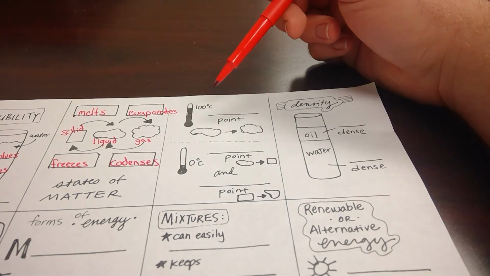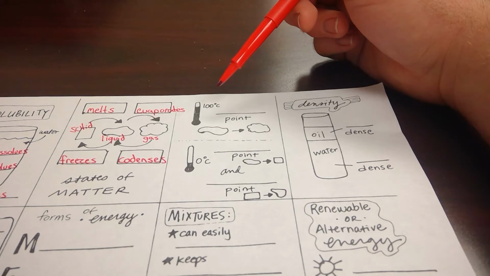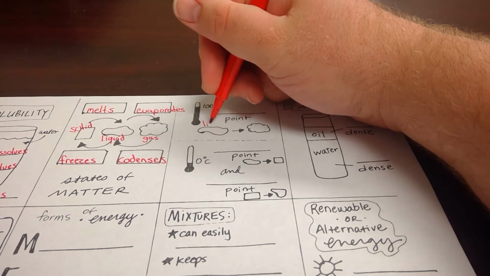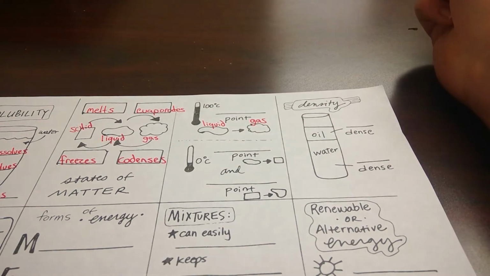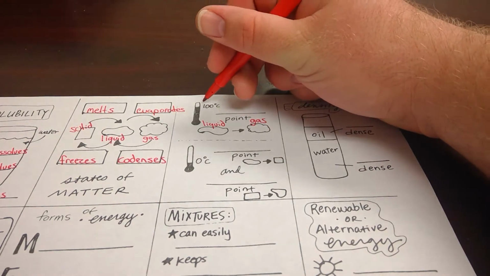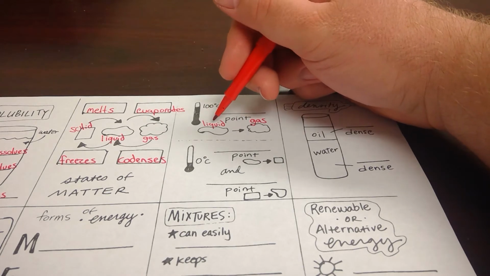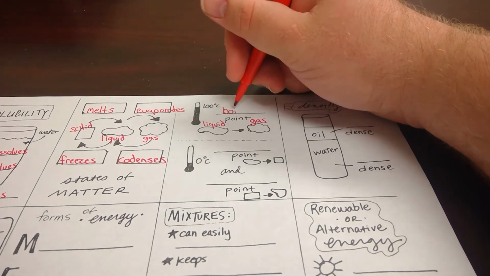All right, so here we've got the same application dealing with a liquid to a gas. At 100 degrees Celsius, what is this process of changing from a liquid to a gas? Well, this would be its boiling point.